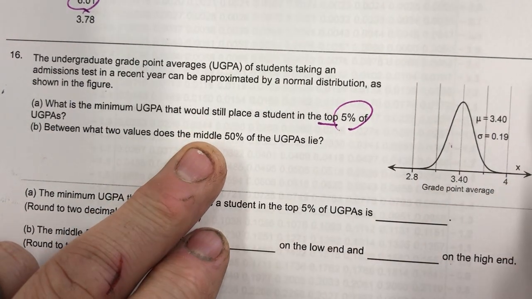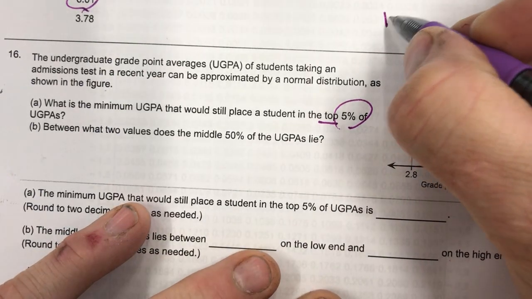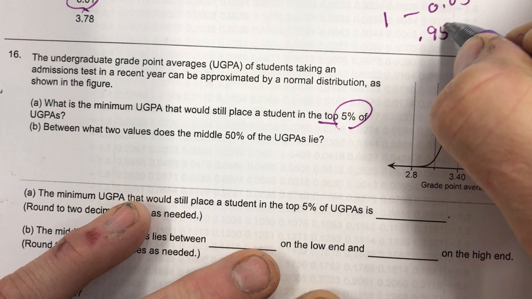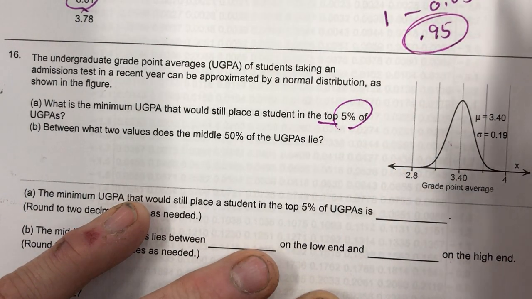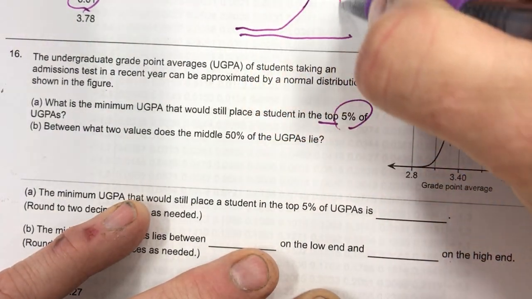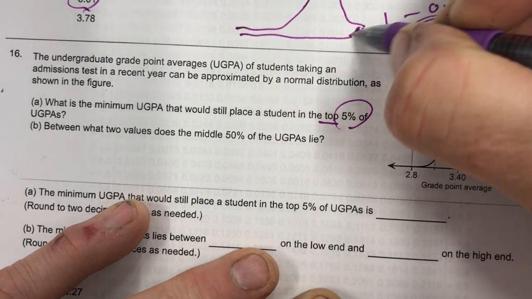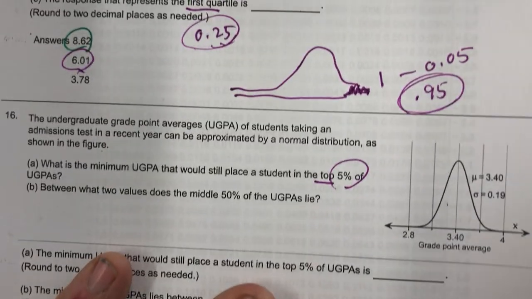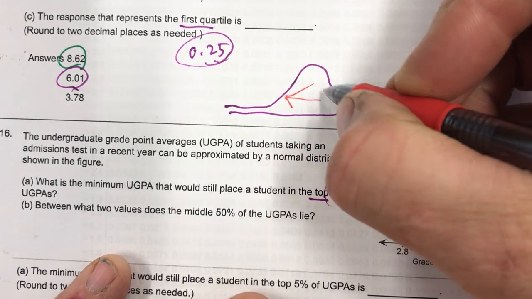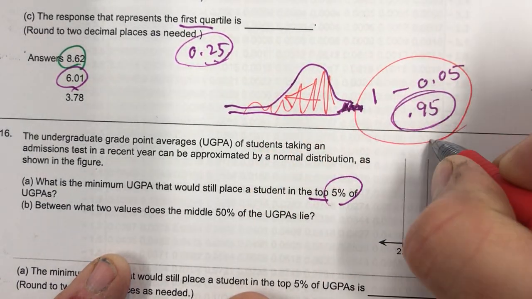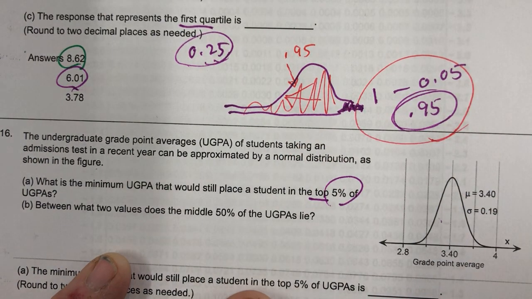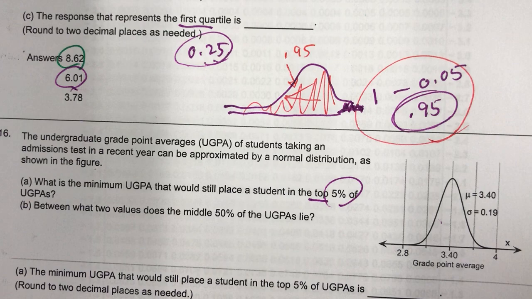The top 5%, which means if I do 1 minus 0.05, that's 0.95. Because our tables are to the left, I need all this area here, so I do 1 minus that, and all this area is 0.95. So that's my area, and I need to find the z-score for that.